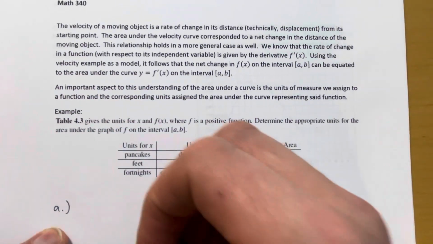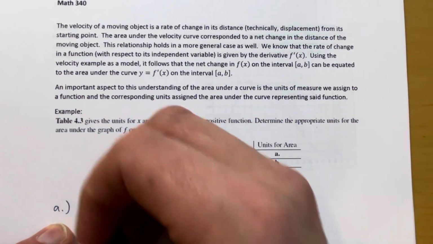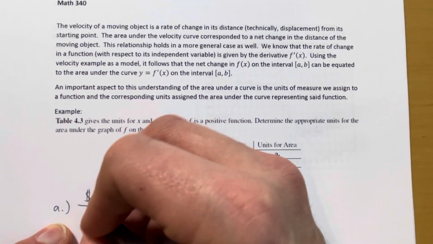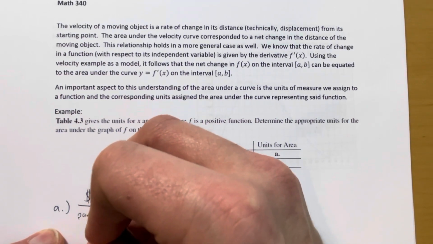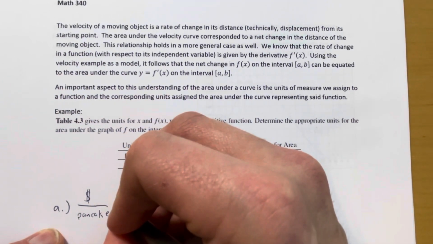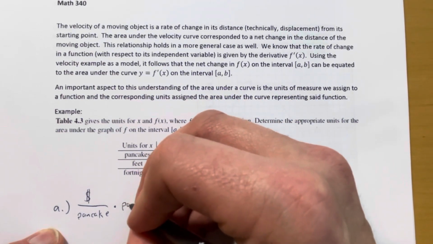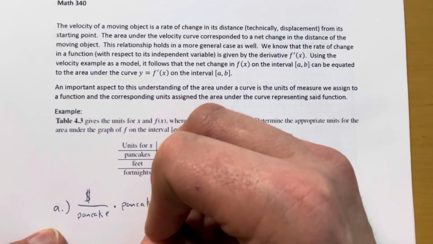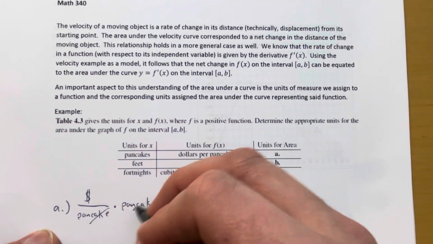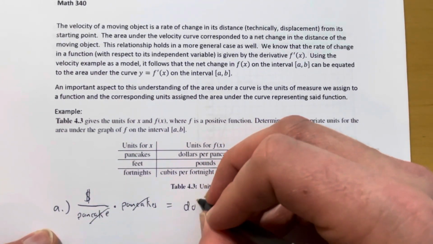In this case, I'm looking at dollars per pancake times the units for x, pancakes. These cancel, and I'm just looking at dollars now.